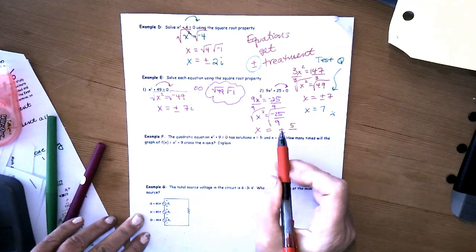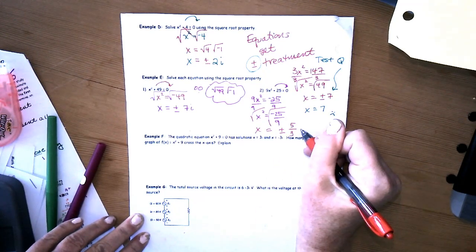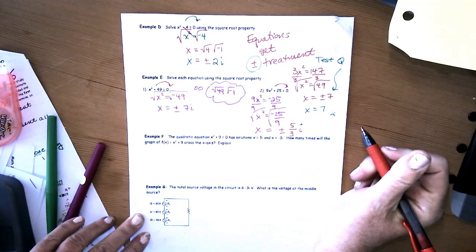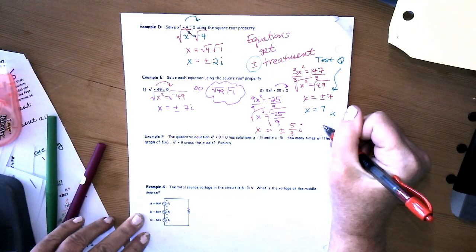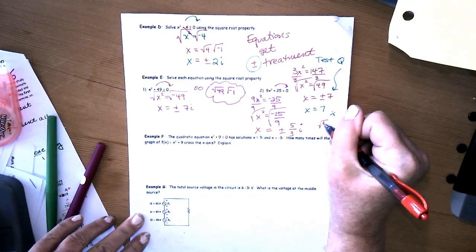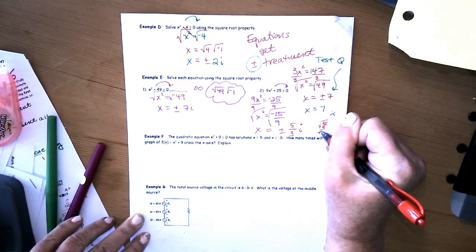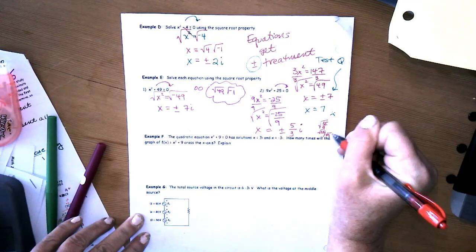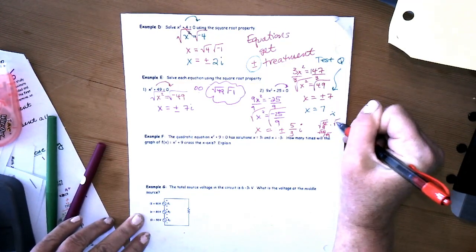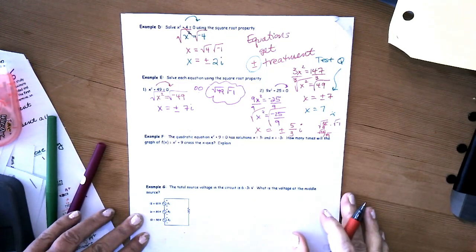The square root of 9 is 3. And then i. So that is 25 ninths. If you want to rewrite each one individually, you can. And then times negative 1. That's what you're thinking about.